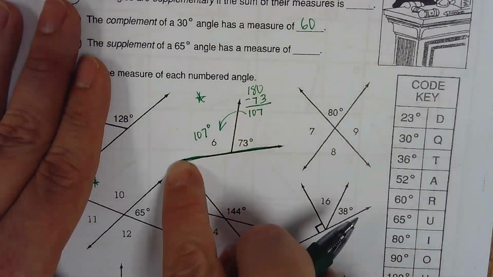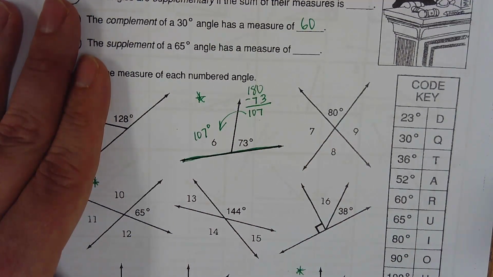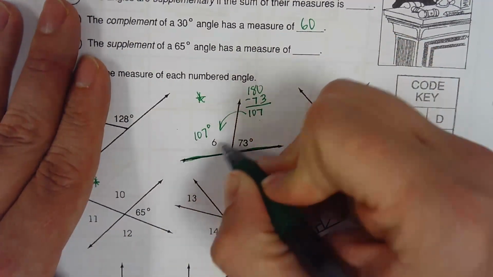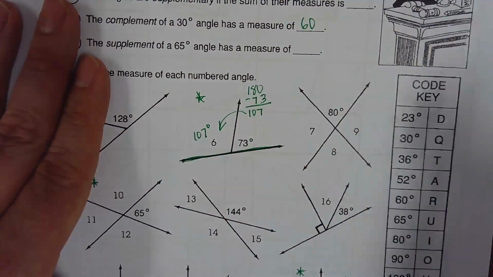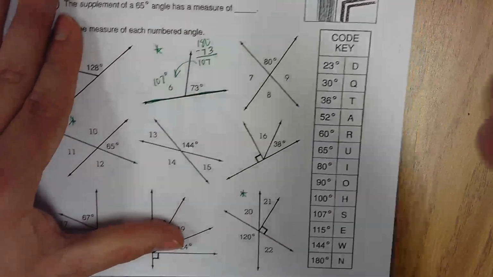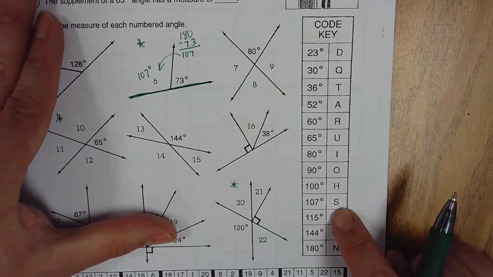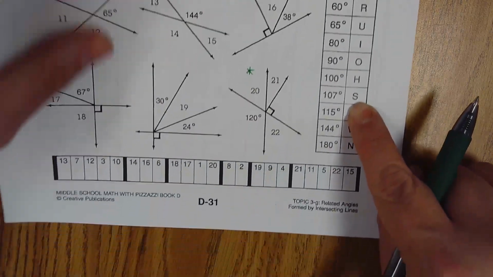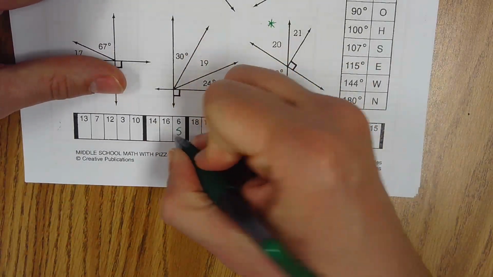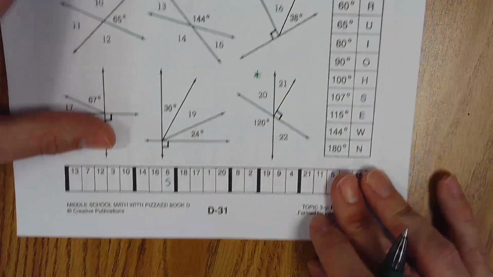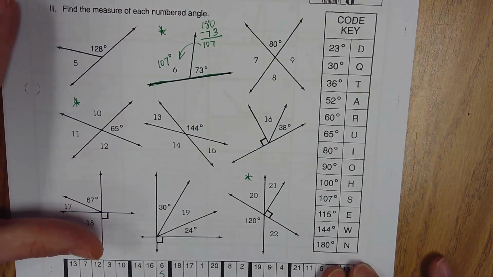So 6 couldn't be the angle measure. That's just angle 6, so we are finding the measure for angle 6. If we're doing the puzzle real quick, let me scoot this back. 107 is S, so we're going to put an S on number 6. This one's actually a decently goofy puzzle, so I want you to try it today.